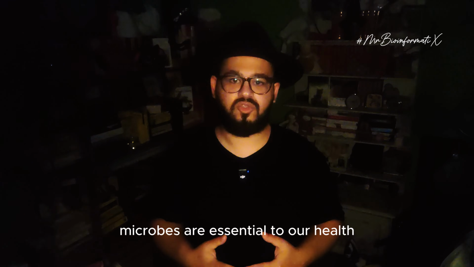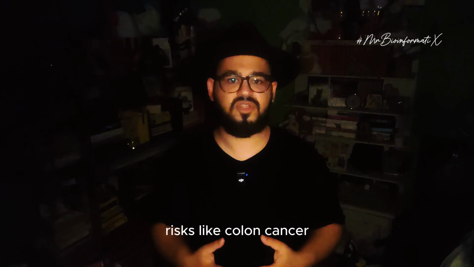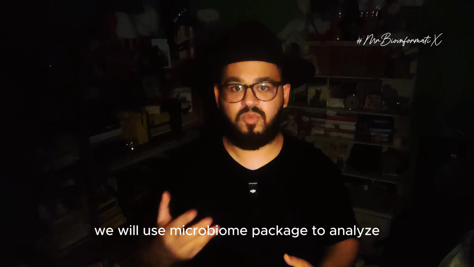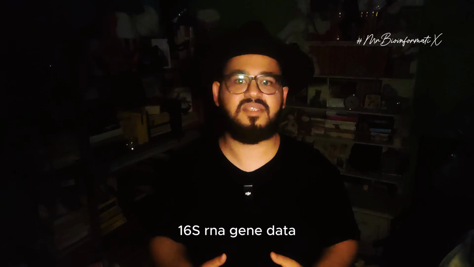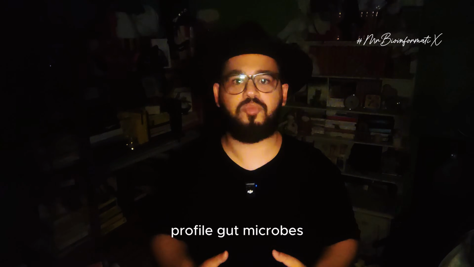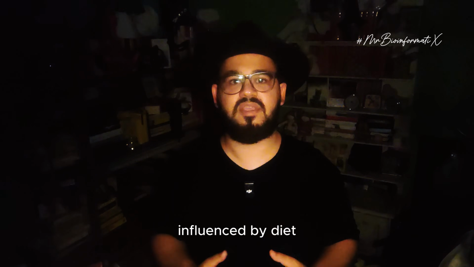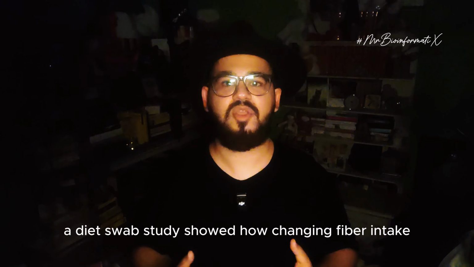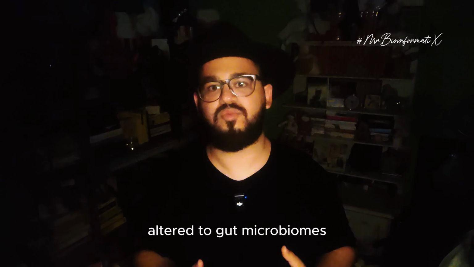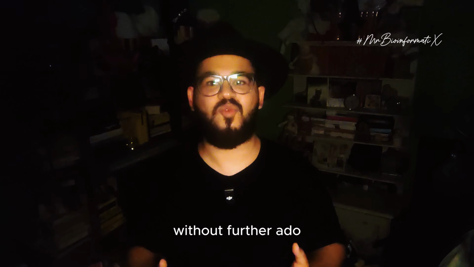Microbes are essential to our health, and studying them helps us understand disease risks like colon cancer. We will use the microbiome package to analyze 16S rRNA gene data and profile gut microbes, particularly focusing on their role in colon cancer risk, influenced by diet. A diet swap study showed how a change in fiber intake altered the gut microbiomes in African Americans and Africans. Without further ado, let's get started.